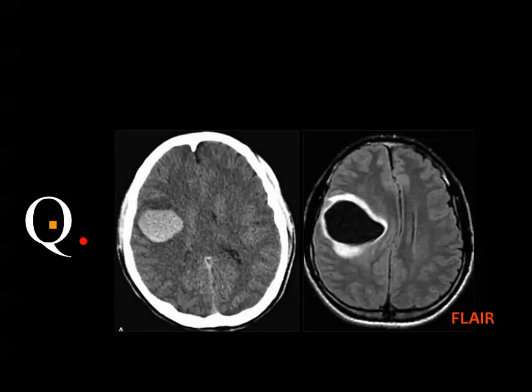I have repeated this many times, that the acute blood will appear of intermediate signal in the T1 and very dark in the T2 and the flare images, and they will be surrounded by a rim of perifocal brain edema, which will appear of bright signal in the T2 and the flare. Then whenever you see a jet black lesion in the T2 and the flare, even the fat will not appear like this. This is only blood or air.